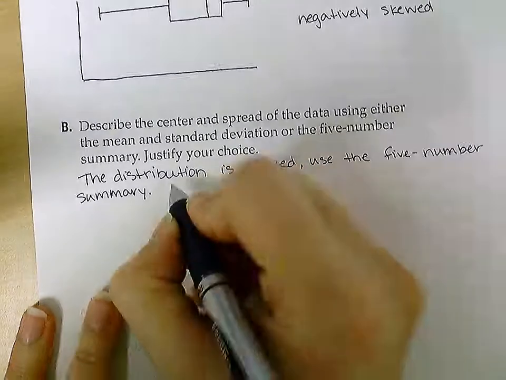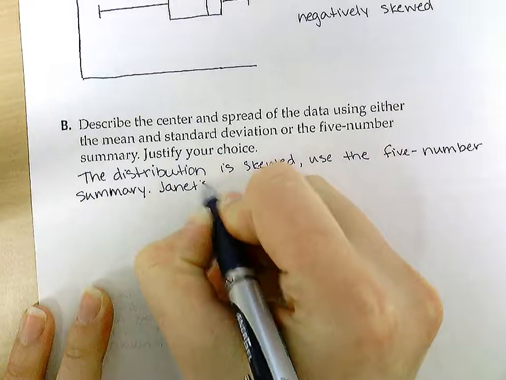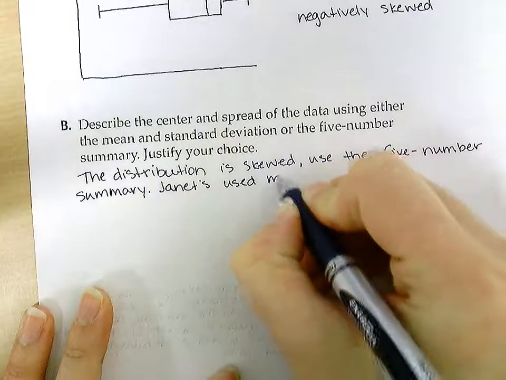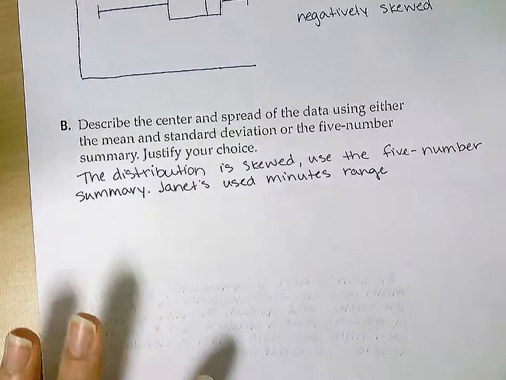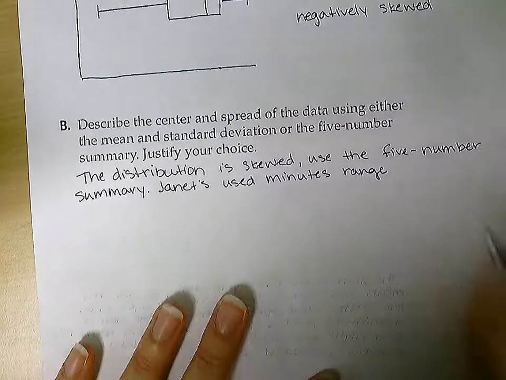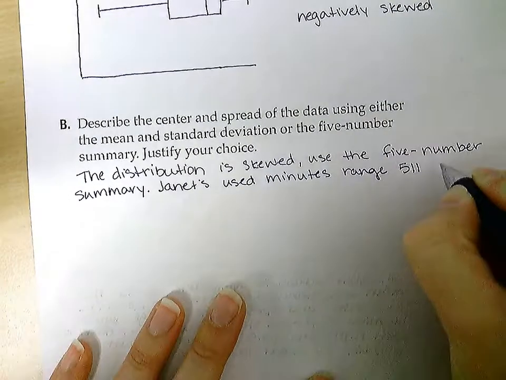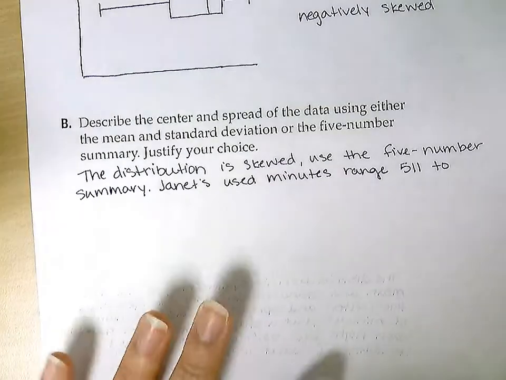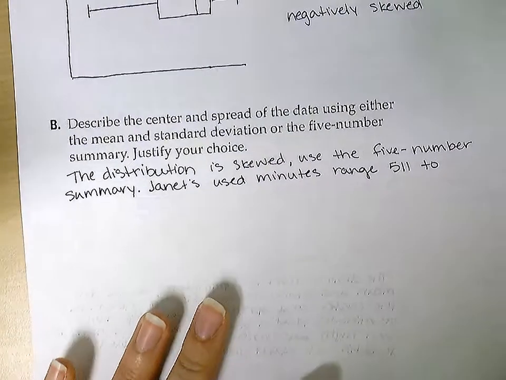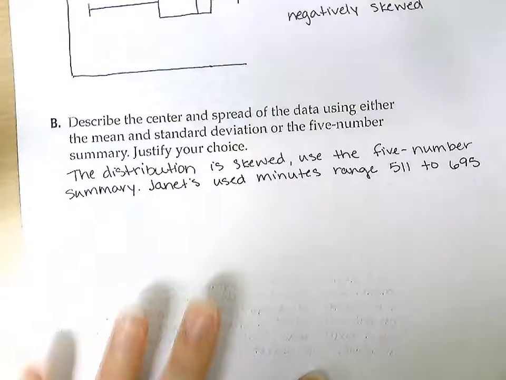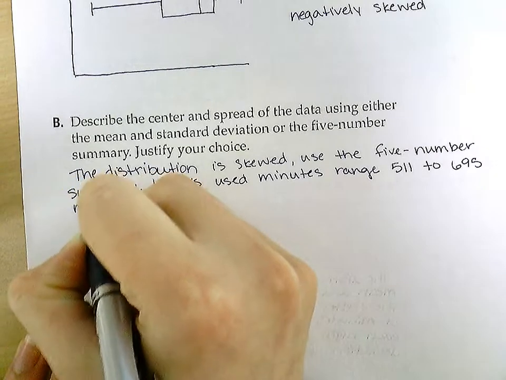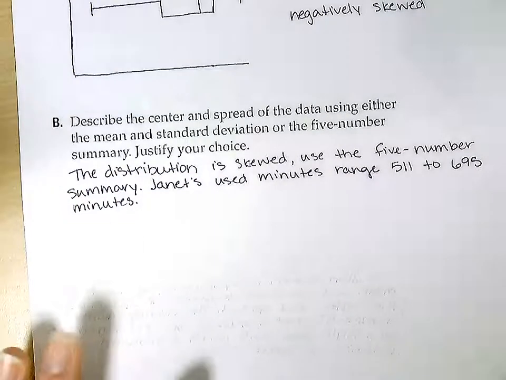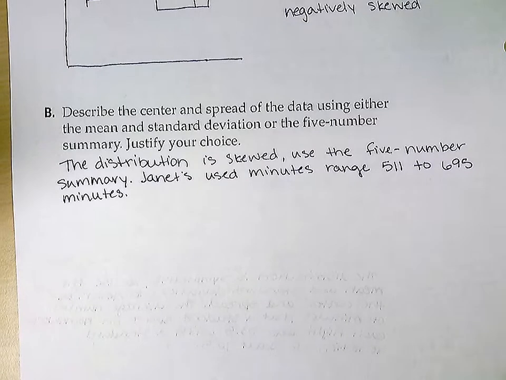So the minutes range from what? What's the min? Minimum. Range, yep, from 511 to what's the max? 695. Okay, so I got the range down. I had the min and the max.